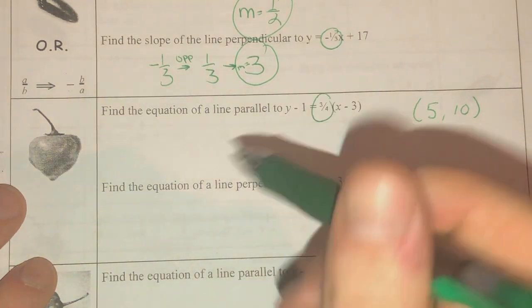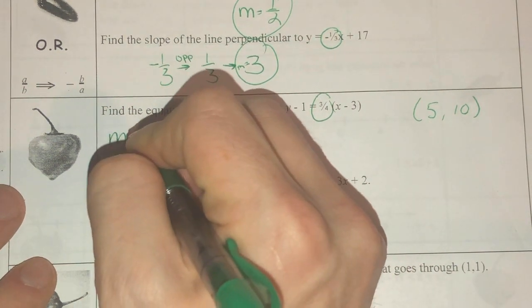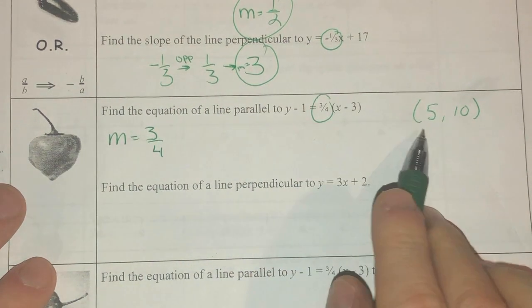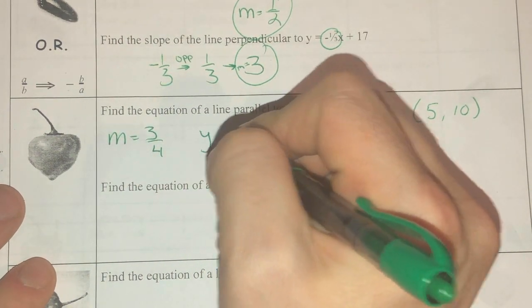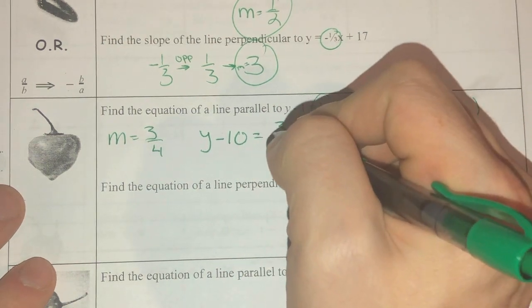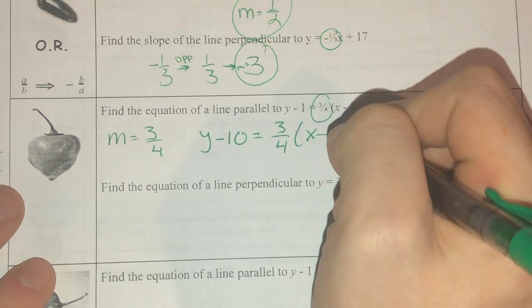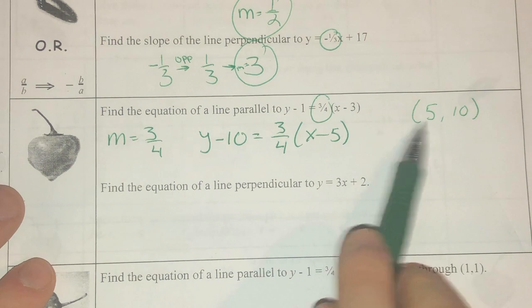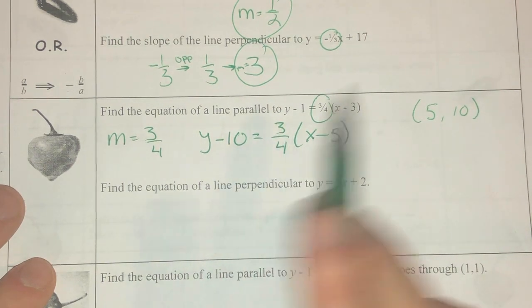So first I identify my slope. It's 3/4. And now it's going to go through 5, 10. So y minus 10 equals 3/4 times x minus 5. So it goes through 5, 10, same slope.